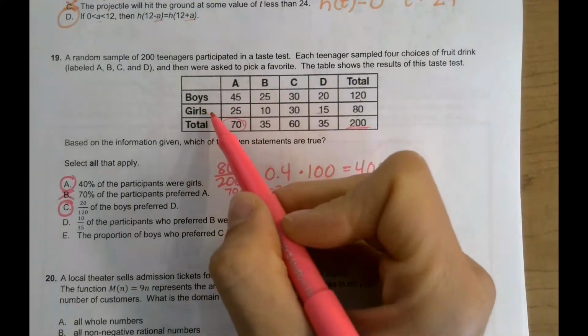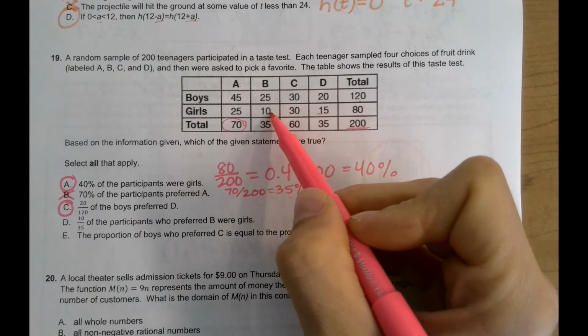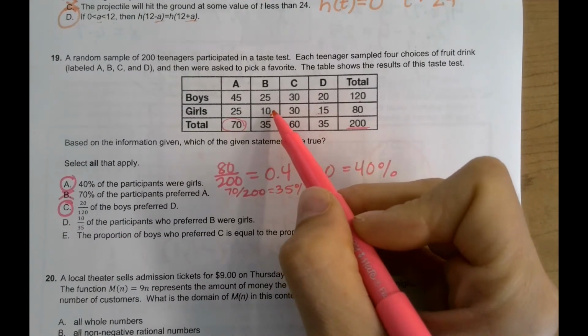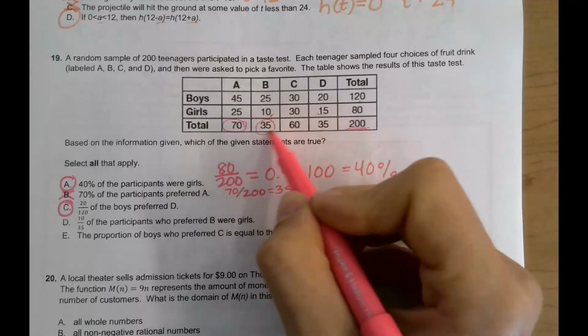10 out of 35 of the participants who preferred B were girls. So I go to my girls, B, 10 out of 35 participants. So that is the total here.